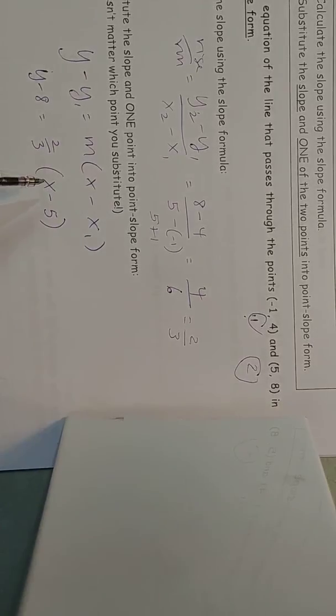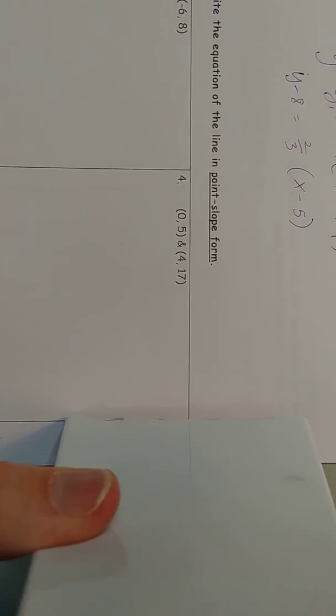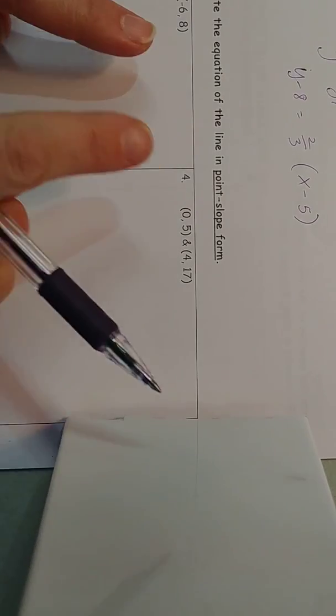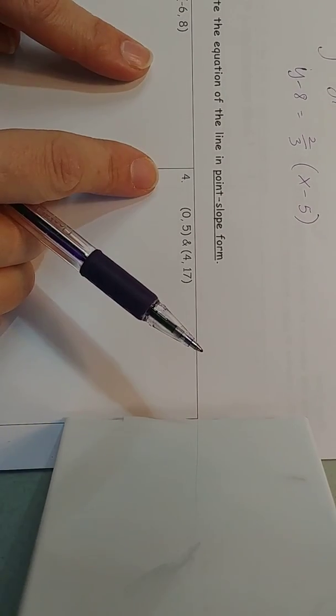Now, if you had used the other point, your equation would look different, but it would actually be the same equation. We would see that if we wrote them both in slope-intercept form, the y-intercepts would be the same in both cases. And again, just like in the last example, you should try these next 2 problems, the your turn, on your own for homework.